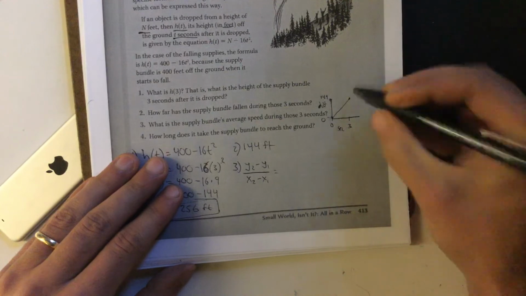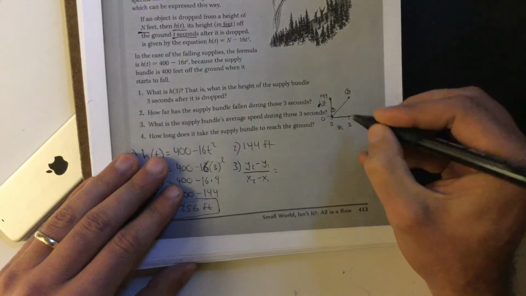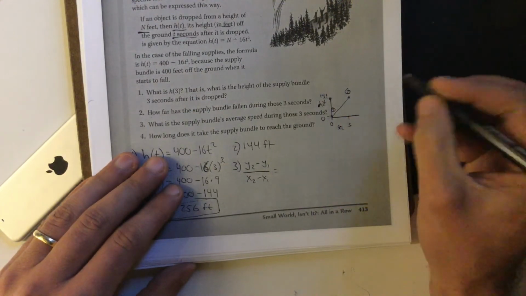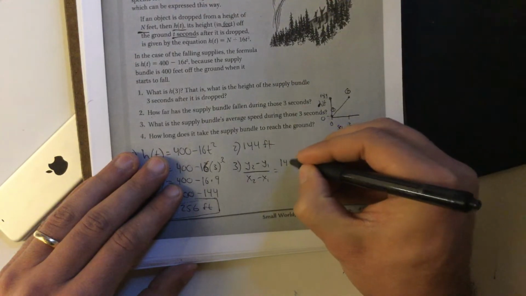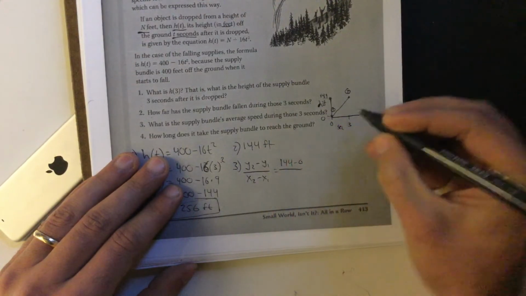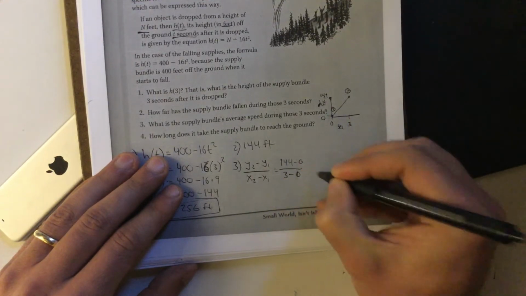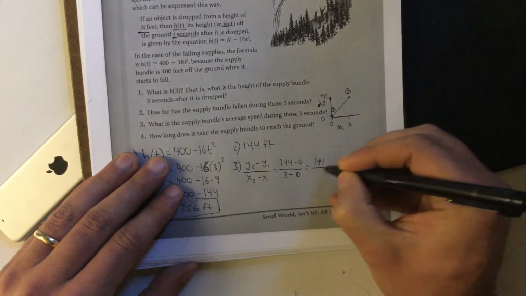So we'll call this point 2, we'll call this one point 1, and this one's 0, 0. This one's 3, 144. So our y2 is 144 minus 0. Our x2 is 3 minus x1 is 0. And that's going to be 144 divided by 3.